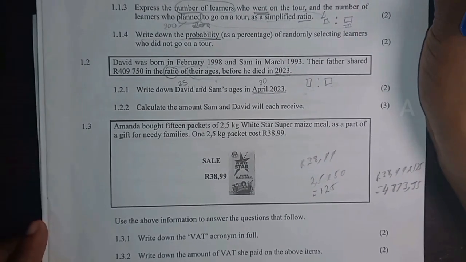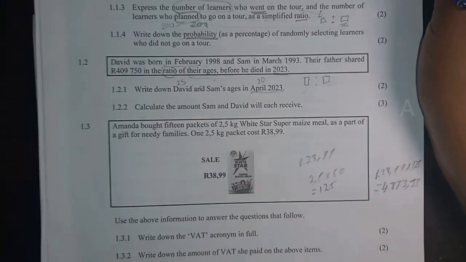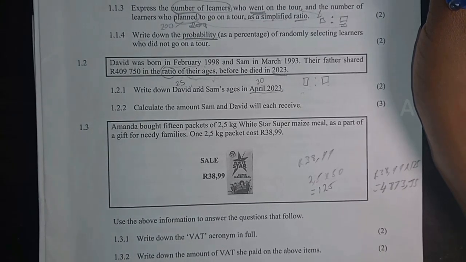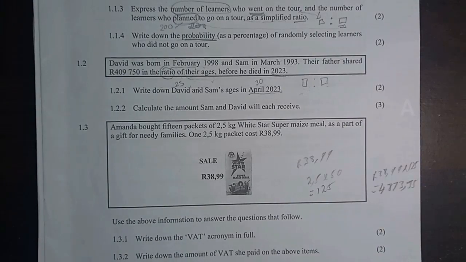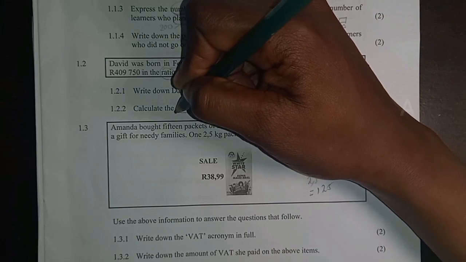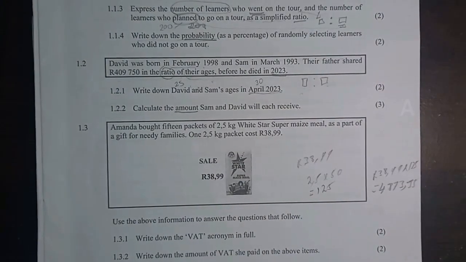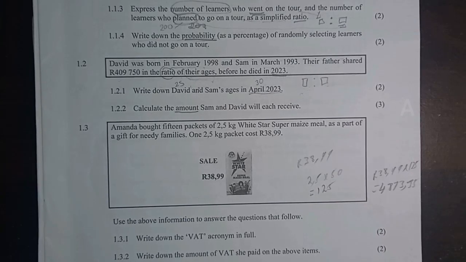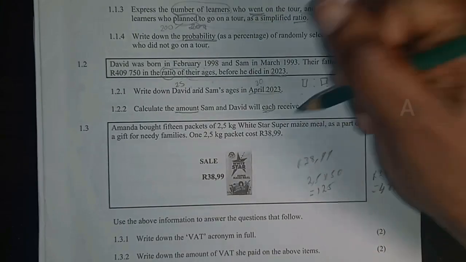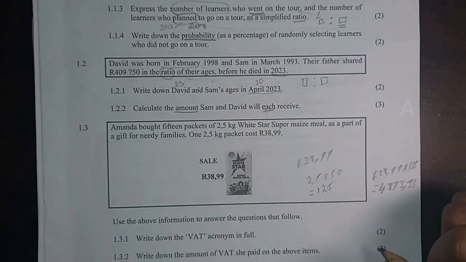we're going to go to the next question. So the next question says, calculate the amount Sam and David will each receive. Okay. Calculate the amount. That word is very important. So the main question here is saying we must calculate the money Sam will receive and calculate the money David will receive. So what does each mean? Each means individually, one person at a time. What are they going to get, right?